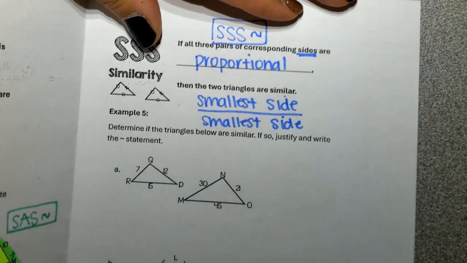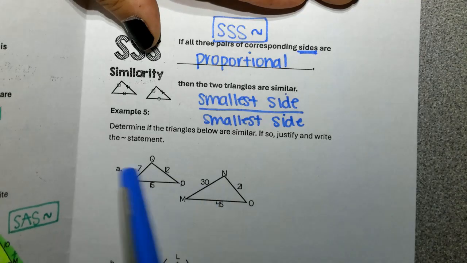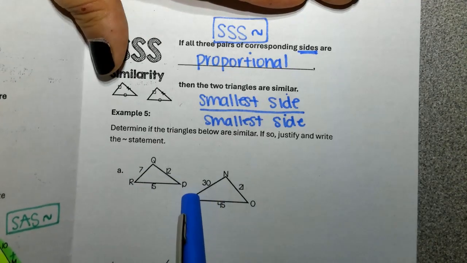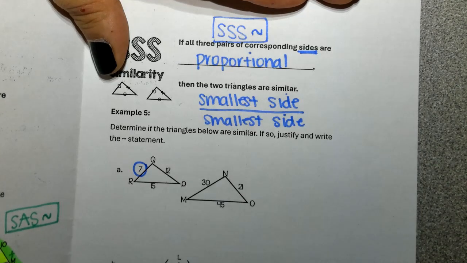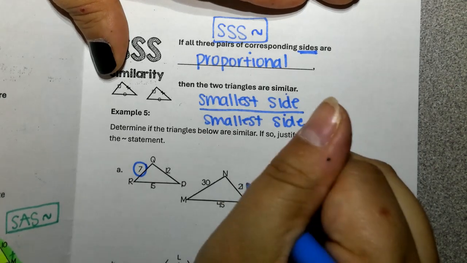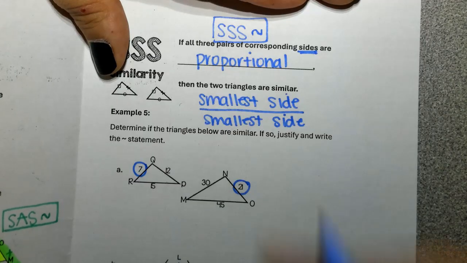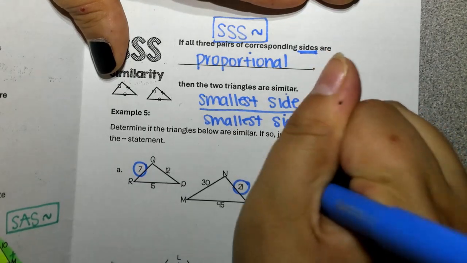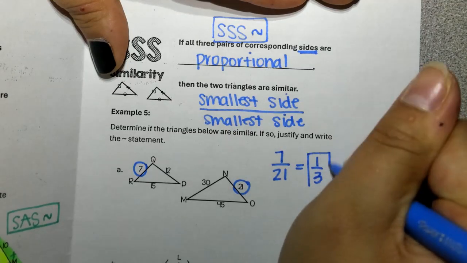Because looking at letter A, what do you think goes with 7? Just looking at it real quick. You would think 30 goes with 7, but does it? What's my smallest? 7. And what's the smallest on the other one? 21. So do you see how you have to go smallest with smallest? So what is 7 divided by 21? 1 over 3. 1/3.